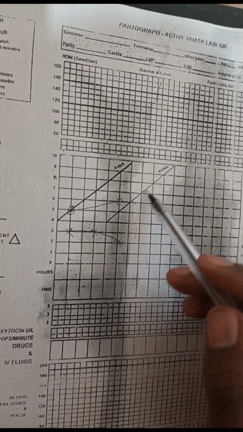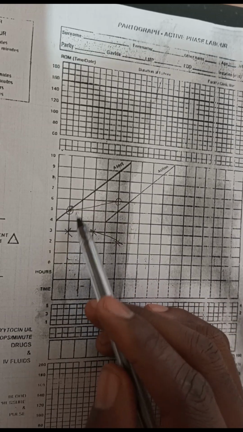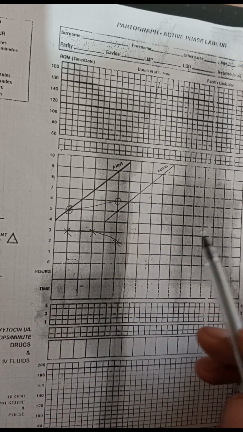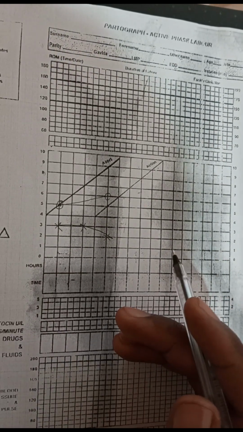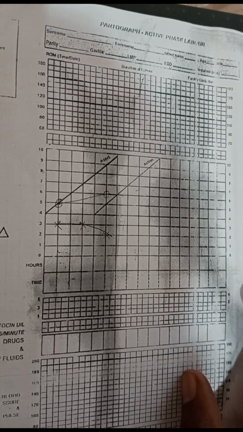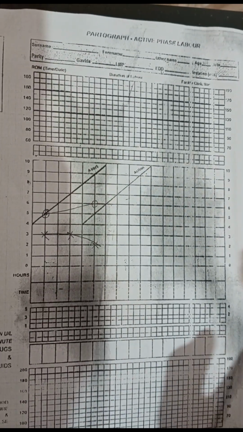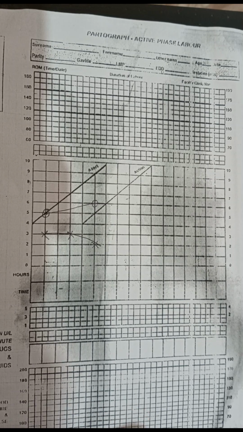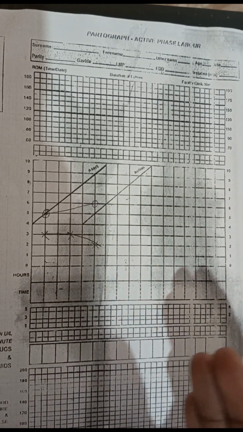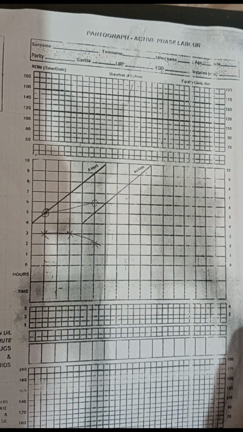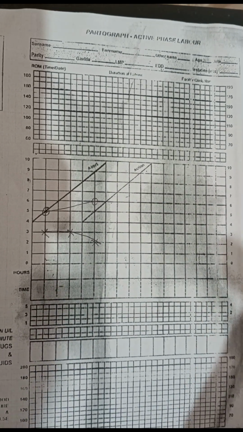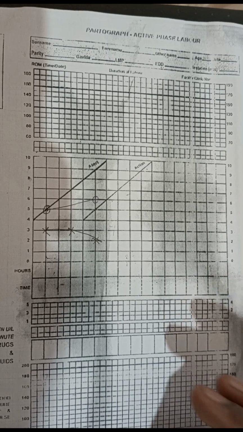This is prolonged labor. As long as we are going along this action line, this cervical dilation will tell you that you need to take action. Don't just sit and wait. Okay, this is why this is very, very important. The next time I'll show you some of the danger signs that you have to look out for when you are using a partograph to assess the well-being of the mother and the child during labor and delivery.